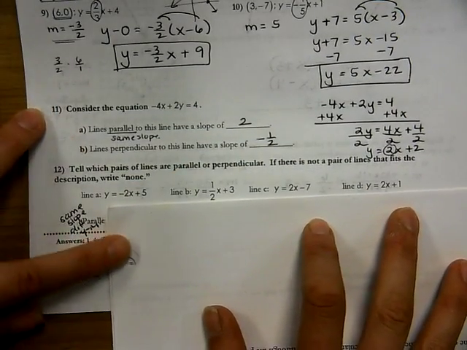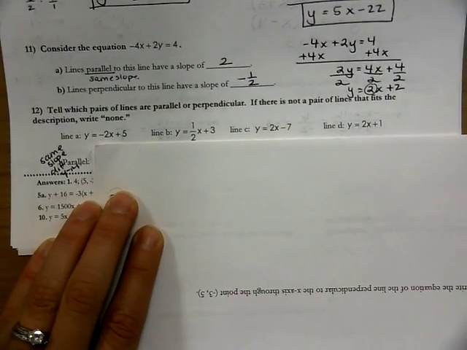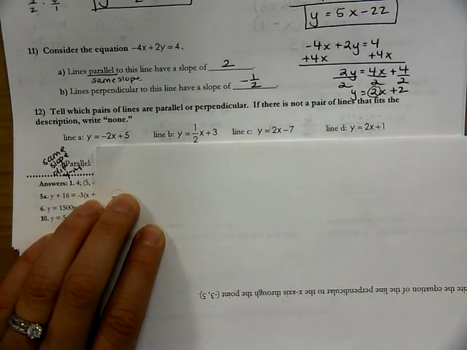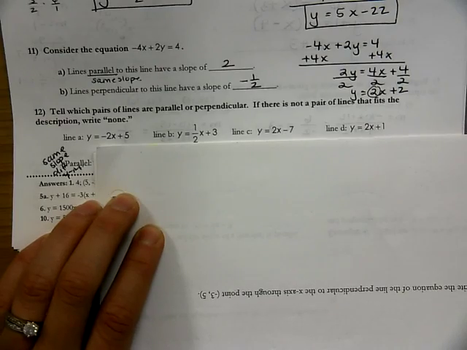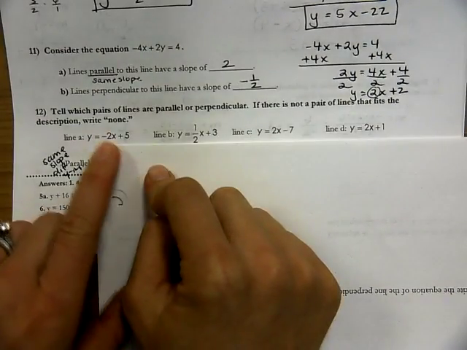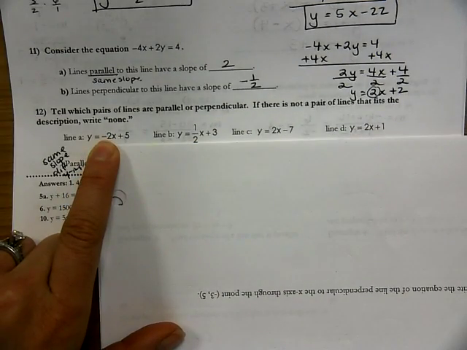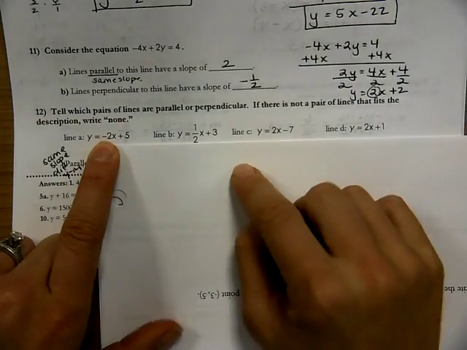And then down here, when I look at this problem, it's asking me, of all these lines, which ones are parallel, which ones are perpendicular, and then if there's neither that are parallel nor perpendicular, we'll just write none. Well, to be parallel, I need the same slope and different y-intercept. So this has a slope of -2. I look at the rest of these, none of the rest have a slope of -2, so A will not be parallel to any of them.